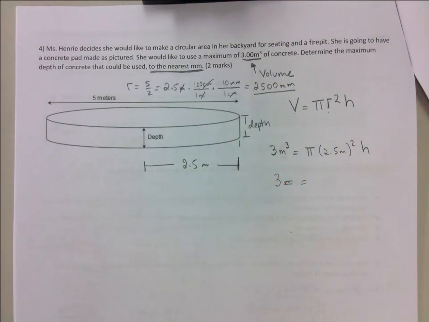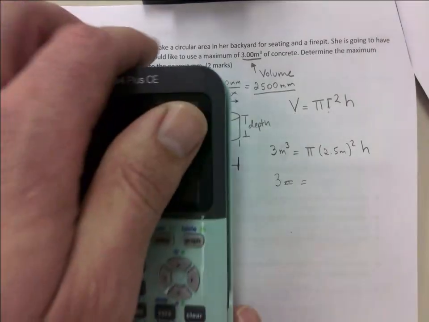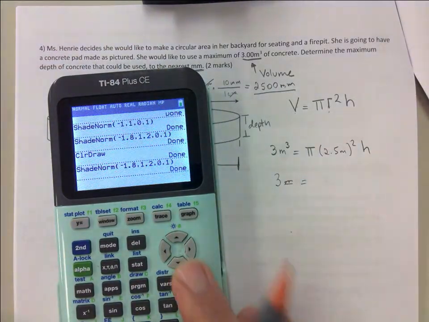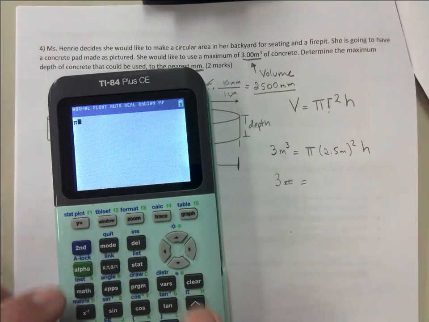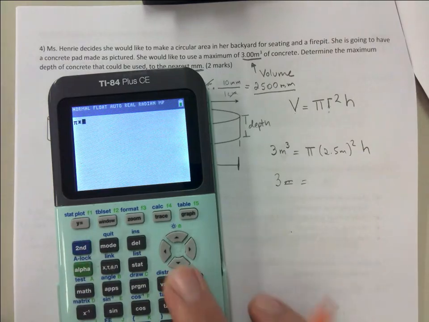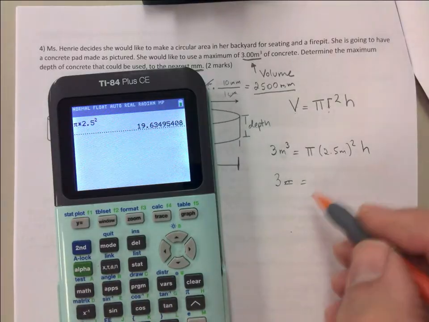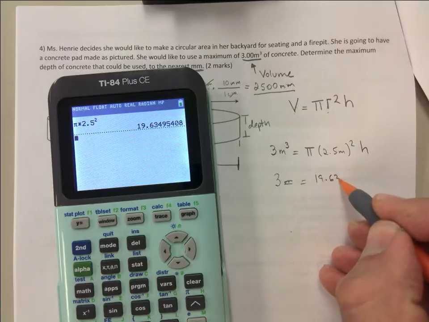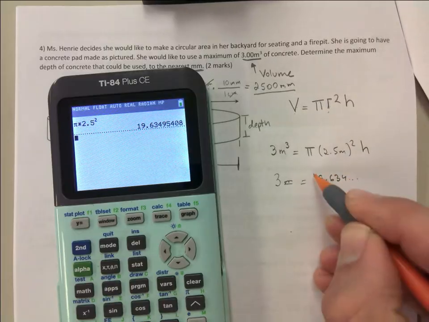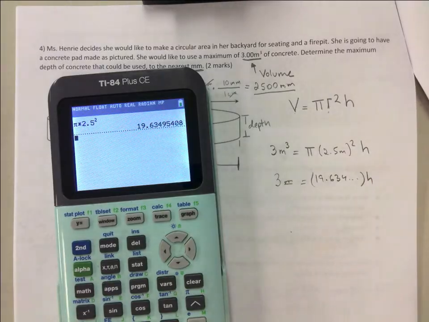Pi, that's 6.25, right? Pi times 2.5 squared. That's 19.634 something times height.